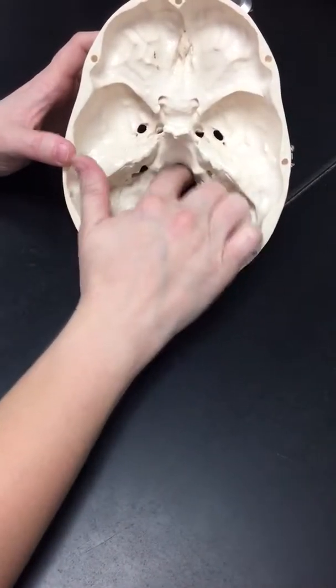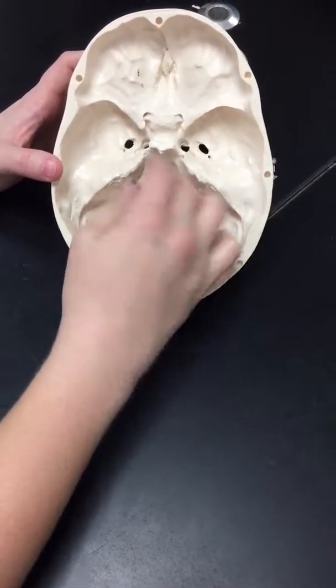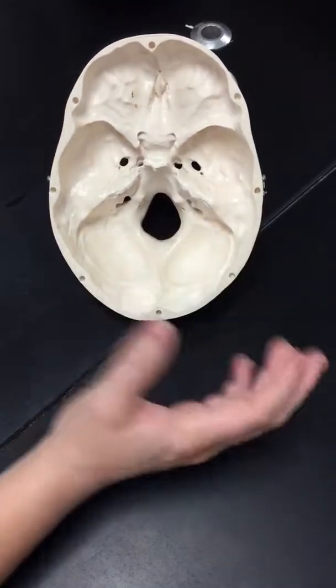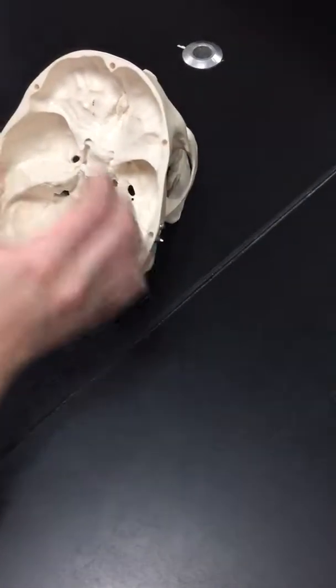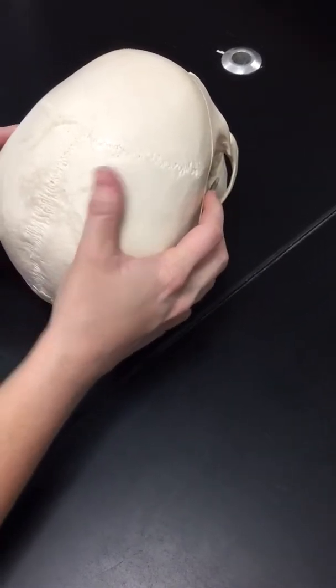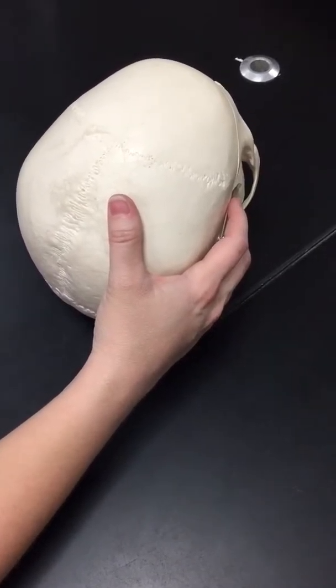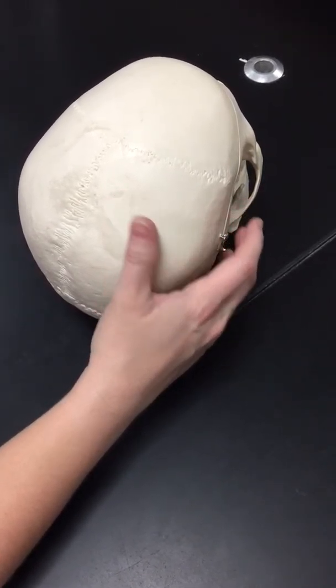And then of course you can still see the foramen magnum. This is from the other view. This is from the inside instead of from the outside. Okay, I think that's it.